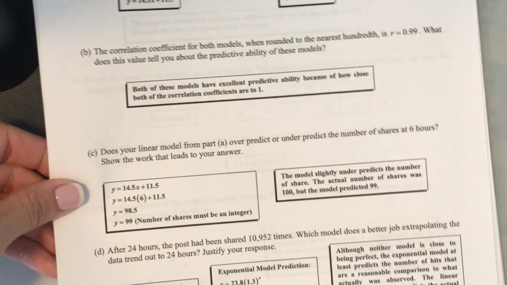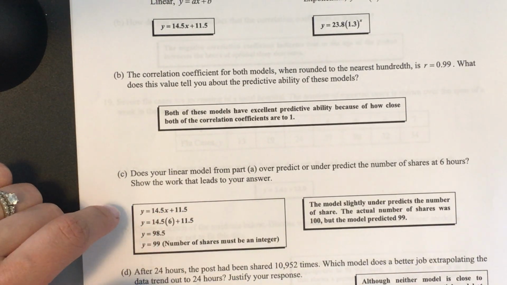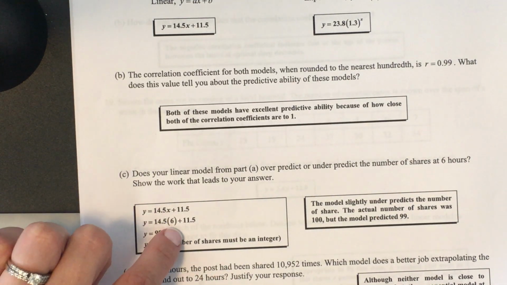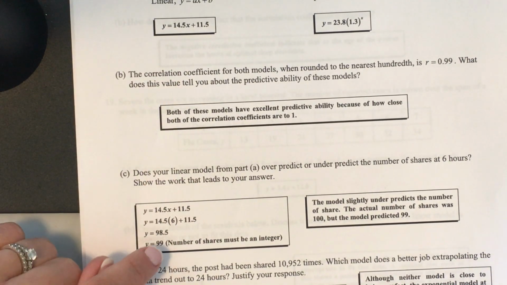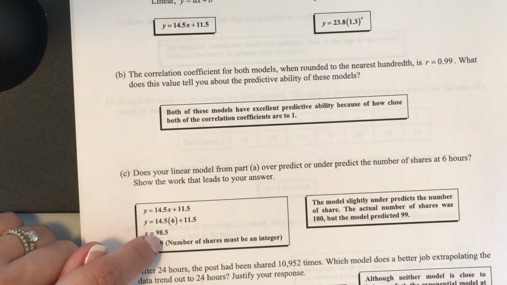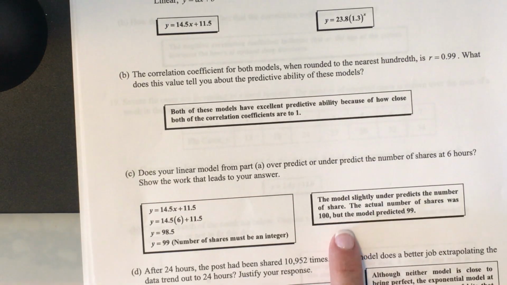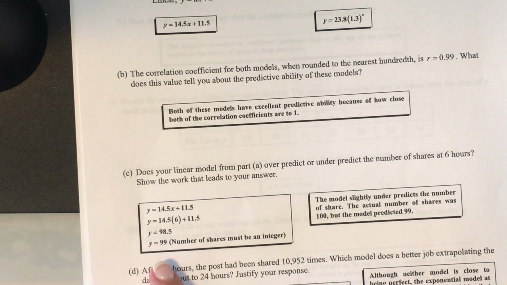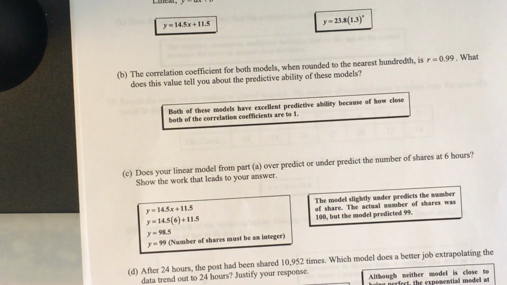Part C, does your linear model from part A overpredict or underpredict at 6? So up at the top, we see 6 was supposed to be 100 shares. That was the actual. If we use our linear regression, because it says linear model, linear regression, we are going to plug in the 6, and we get about 98.5 or 99. So the model here underpredicts by 1. So it underpredicts what the actual is.